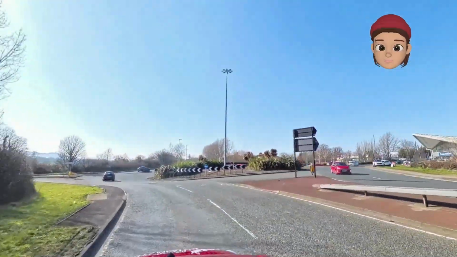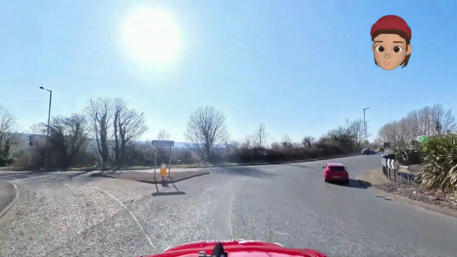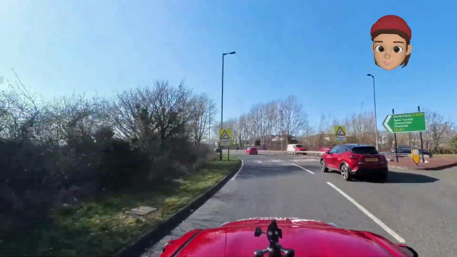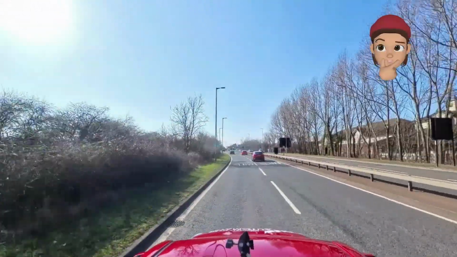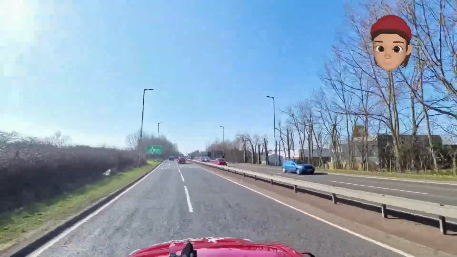Crossing the roundabout, third exit. Look to the right for a gap and then make progress. Look left, indicate left. At the next roundabout, we're going to turn right, third exit. Check your right blind spot, right mirror, indicate right and carefully move over if it is safe.